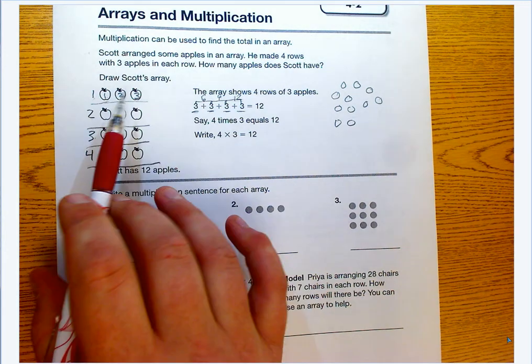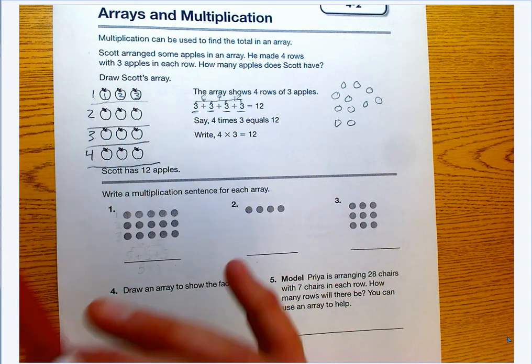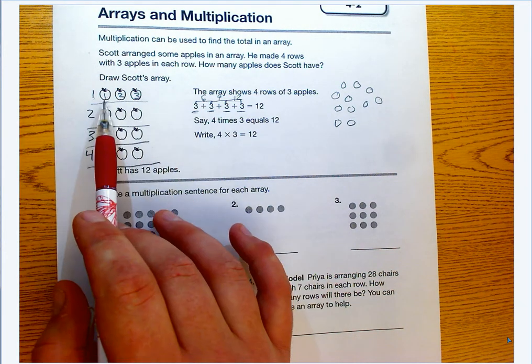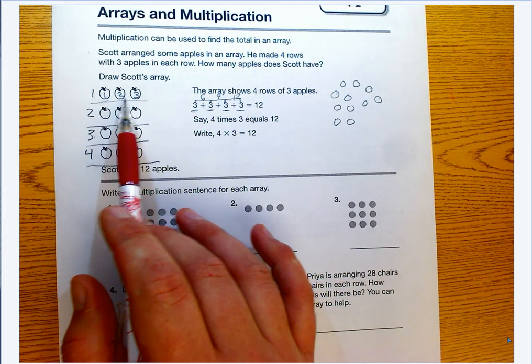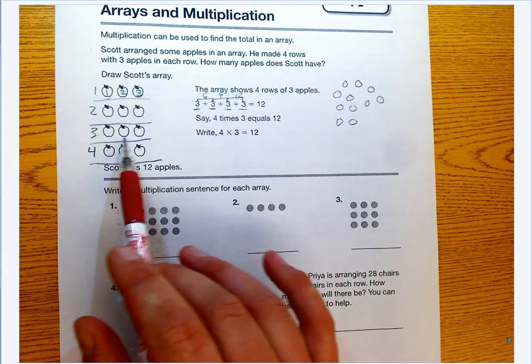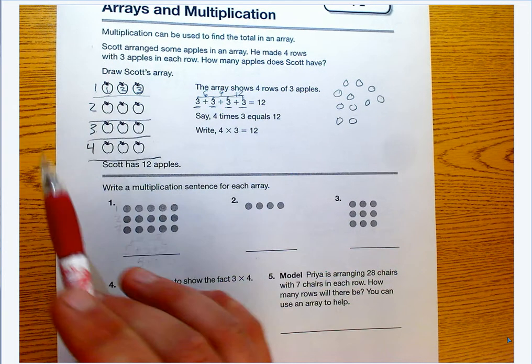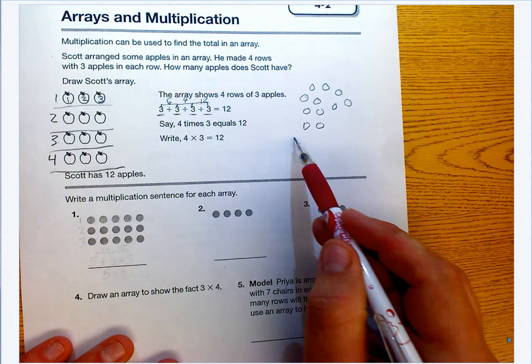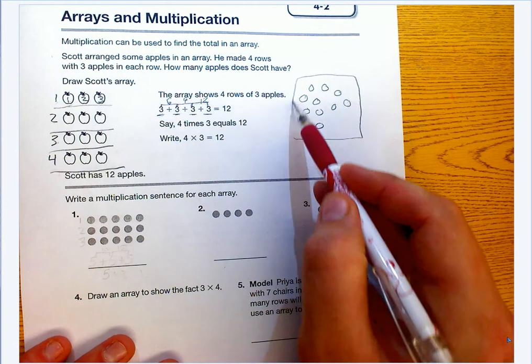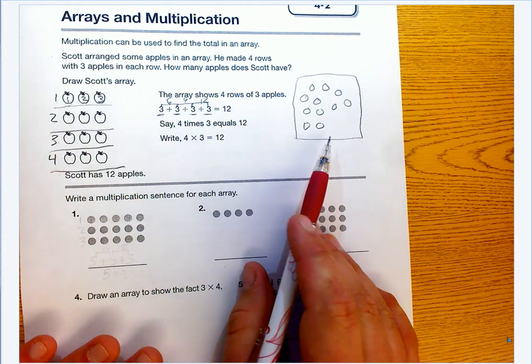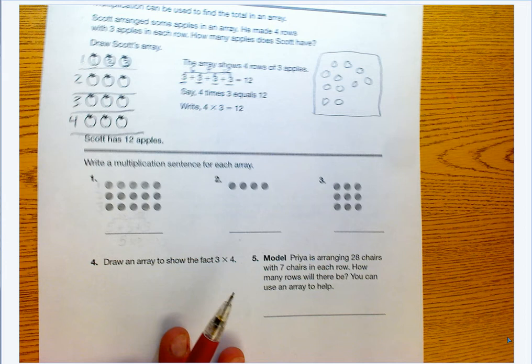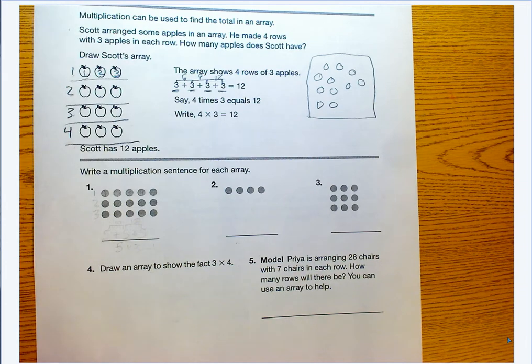It's really important that these are what they call equal groupings. So I have 3 in each row. 1, 2, 3, 1, 2, 3, 1, 2, 3, 1, 2, 3. It wouldn't be an array if all of the apples were arranged haphazardly, because you can't track them into equal groupings, which is an important concept in multiplication.